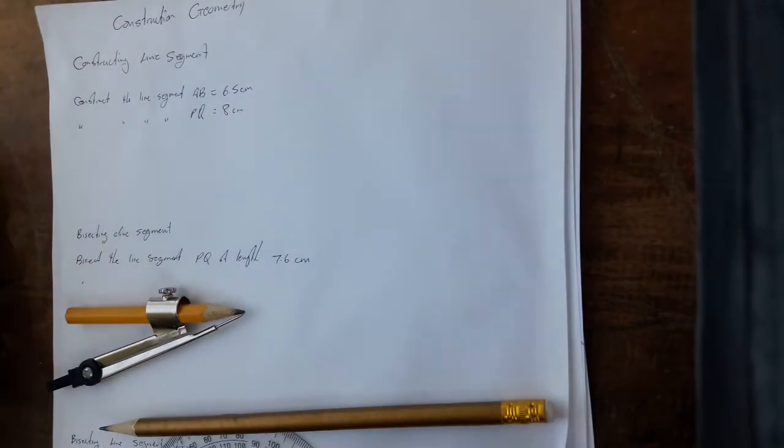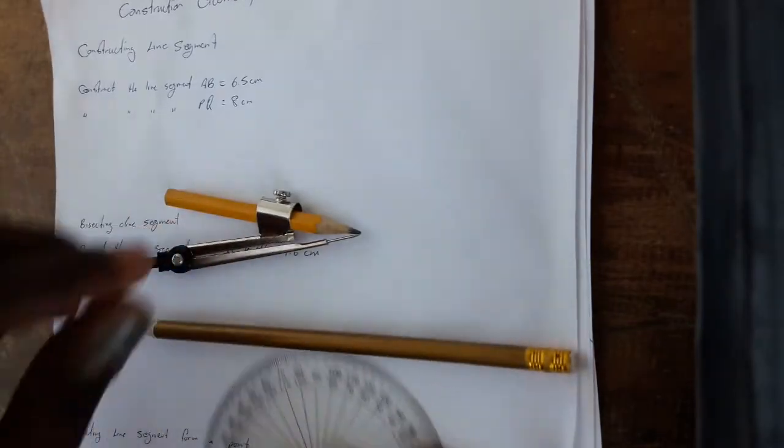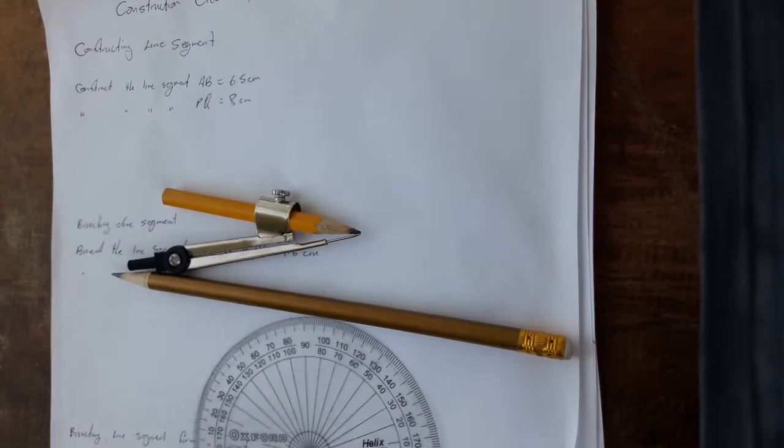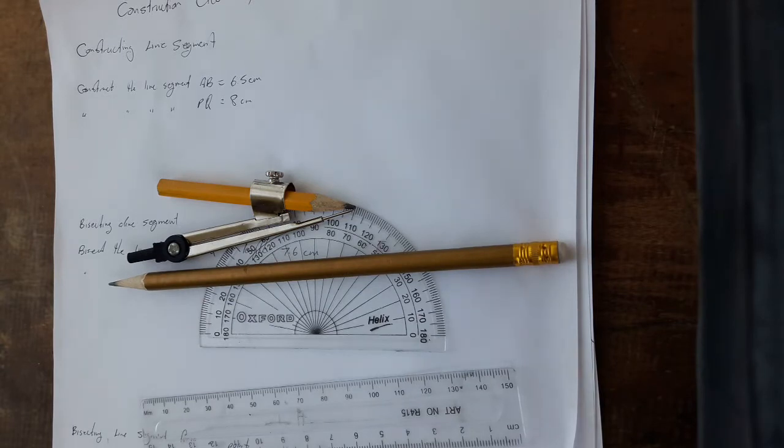Alright, so in this video we look at construction geometry. To do construction geometry, we need these 4 things: a ruler, a protractor just to check for accuracy, a pencil, and a compass with a pencil.